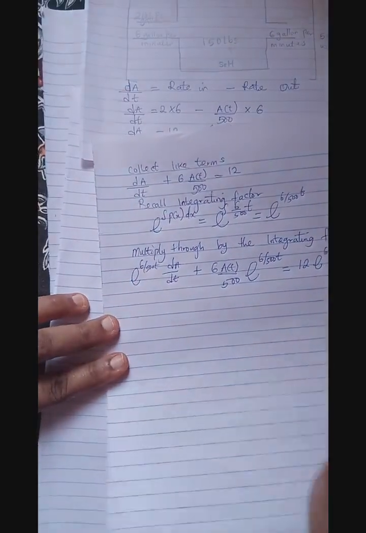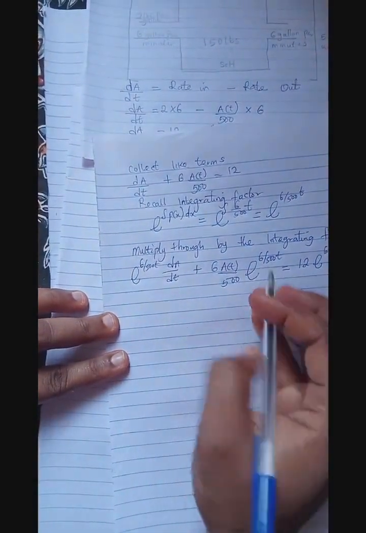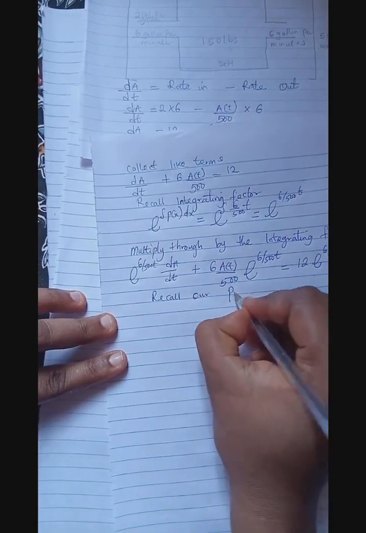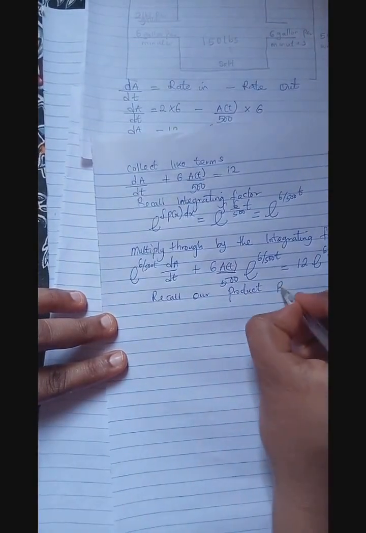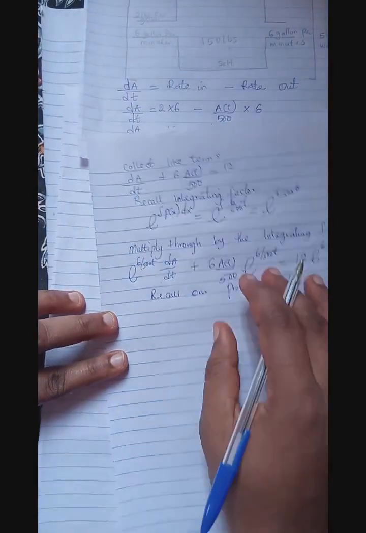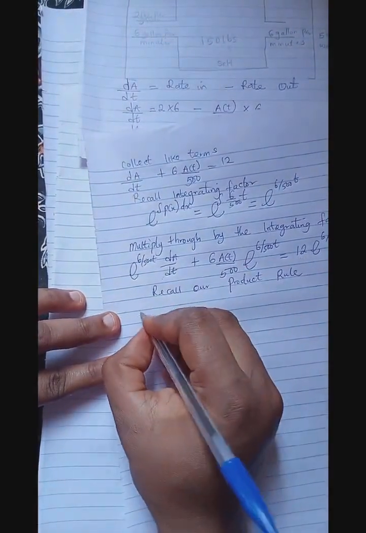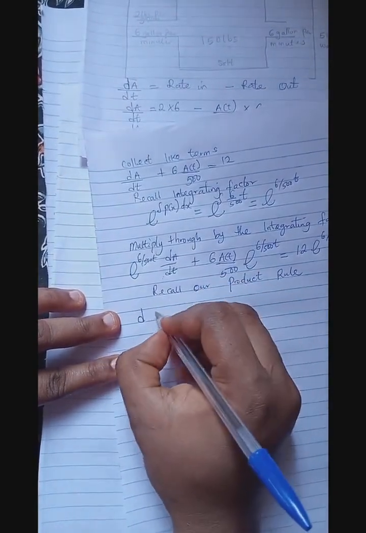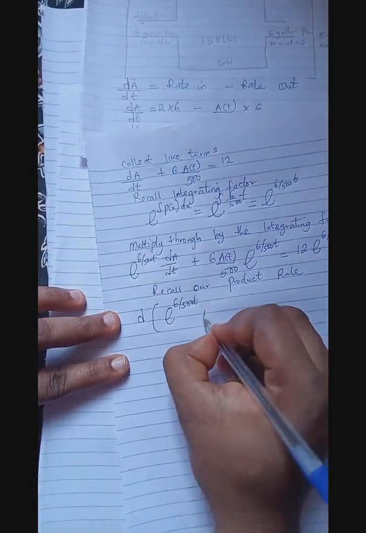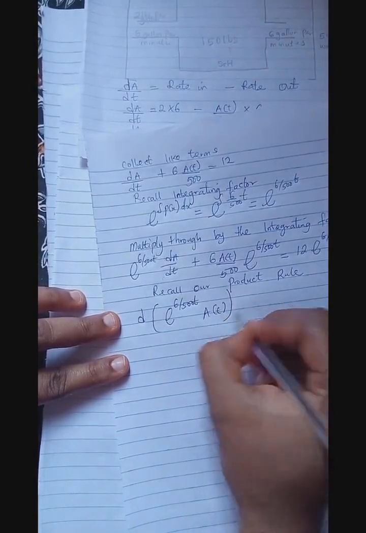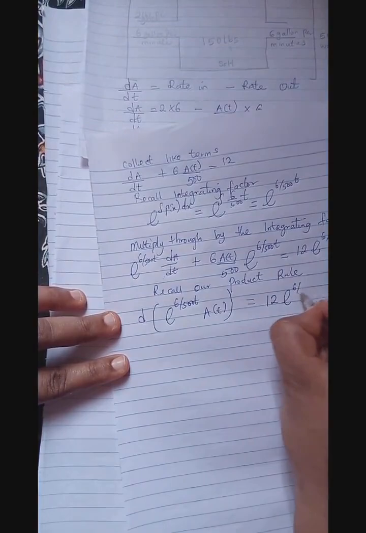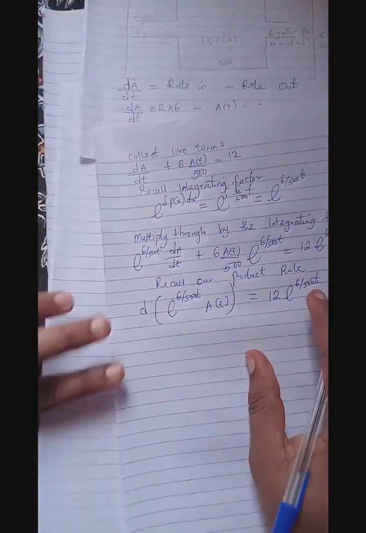Now, having gotten that, we recall the product rule, u and v. You can check back on your product rule here. So we have the derivative of e to the 6 over 500 t times A of t equals 12 e to the 6 over 500 t.